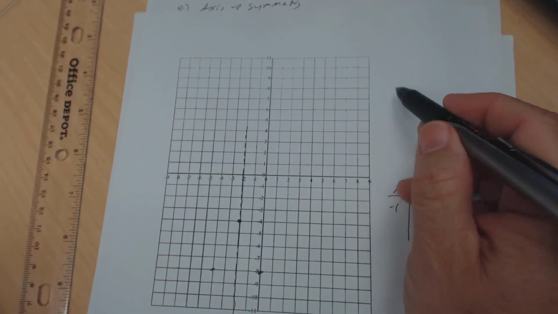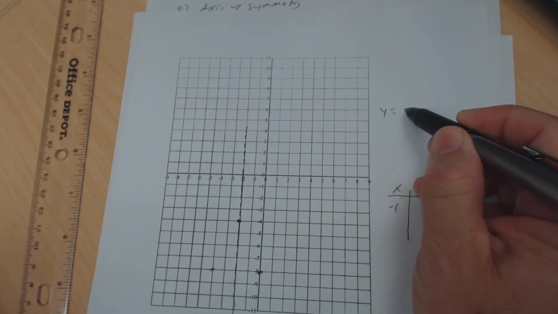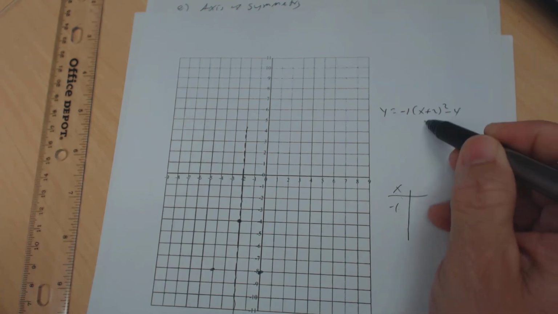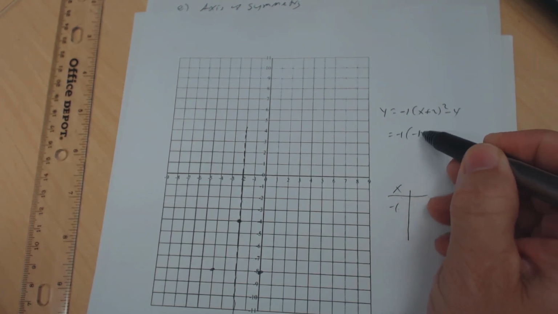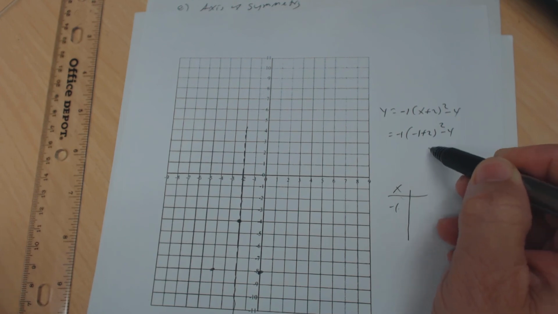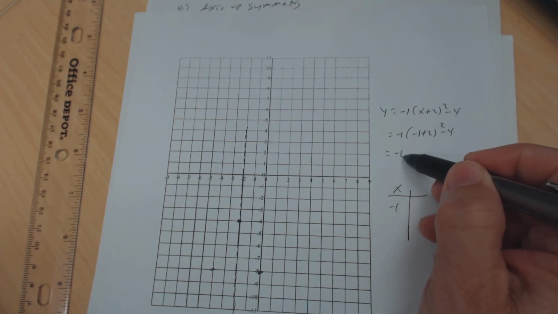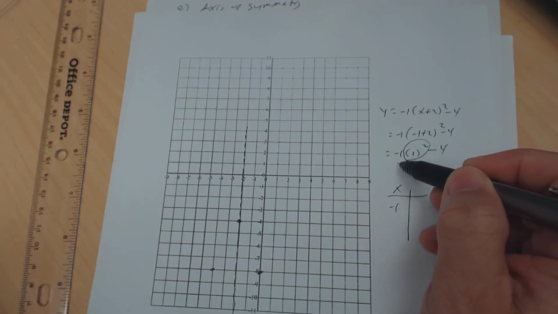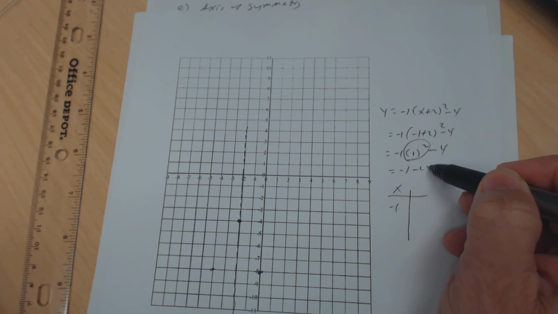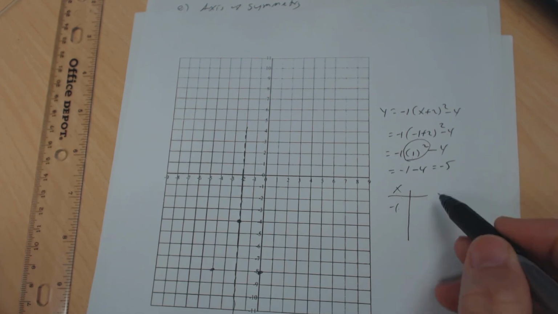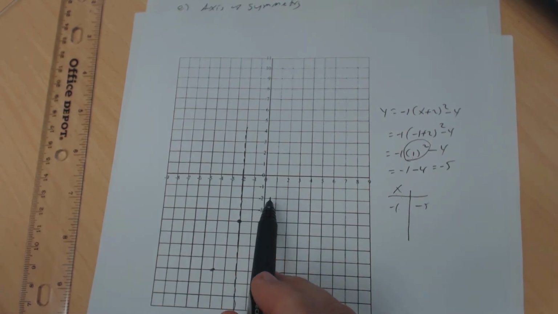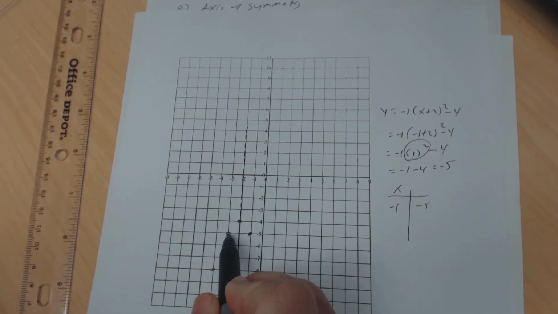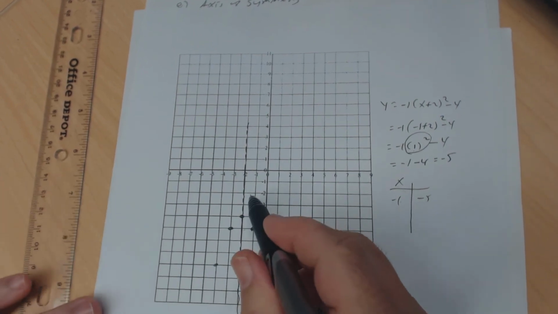So I'm going to rewrite the function right here. So y equals -1 times (x plus 2) squared minus 4. So I'm saying x is -1. So I get -1 times (-1 plus 2) squared minus 4. -1 plus 2 is 1. So I get -1 times 1 squared minus 4. 1 squared is 1. 1 times -1 is -1. -1 minus 4 is negative 5. So when x is negative 1, I get negative 5. So negative 1, negative 5 is here. So once I find this one, I found this one because they're symmetrical, and then you can just connect them.